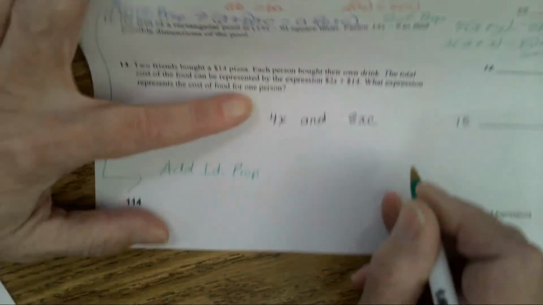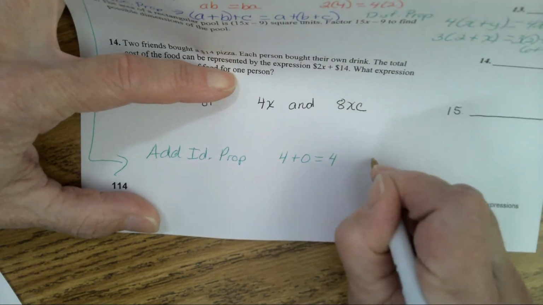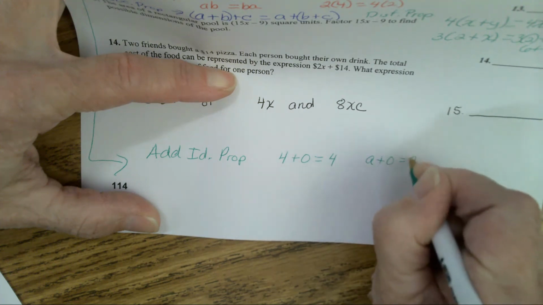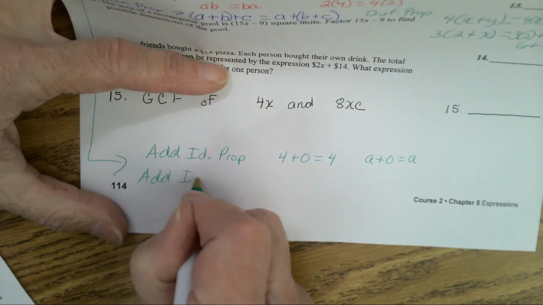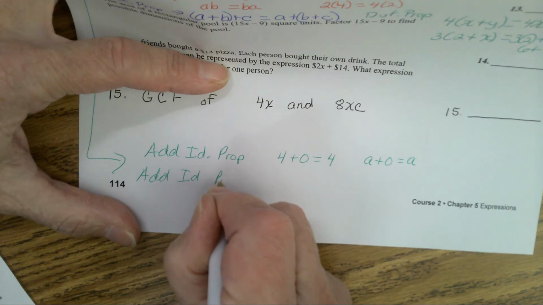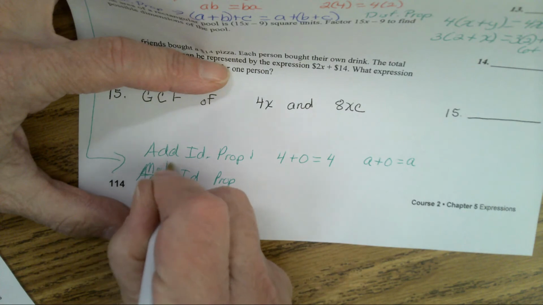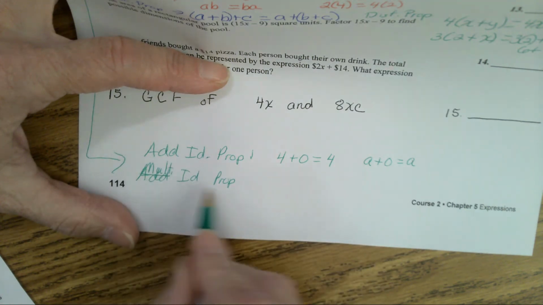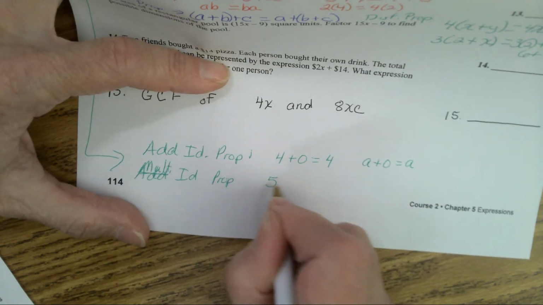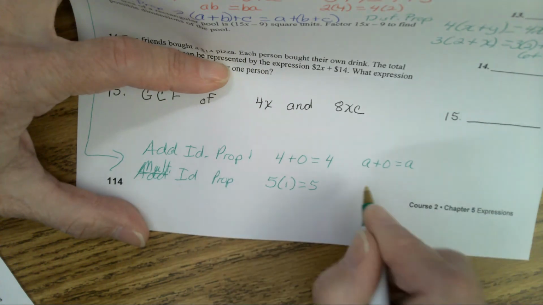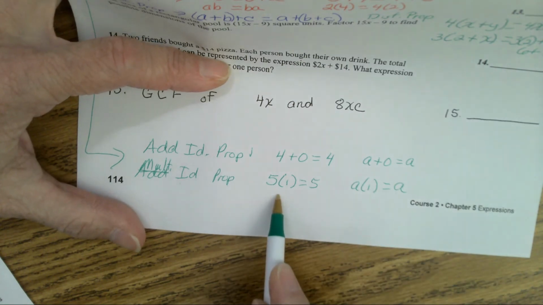It has the 0 in it. 4 plus 0 equals 4, or A plus 0 equals A. Then the multiplicative identity property, or the identity property of multiplication, you will have the element of a 1. 5 times 1 equals 5, or A times 1 equals A. Anything times 1 keeps its identity.